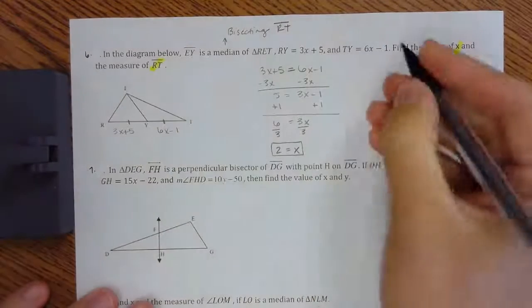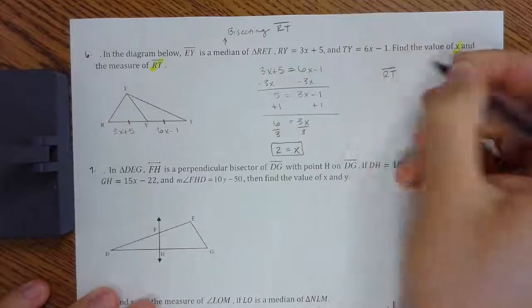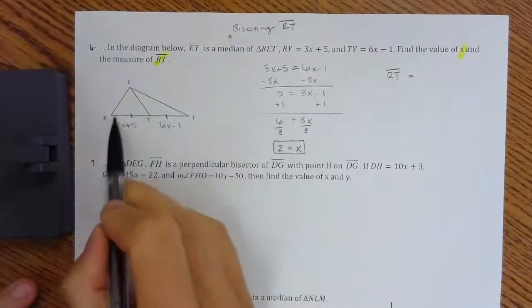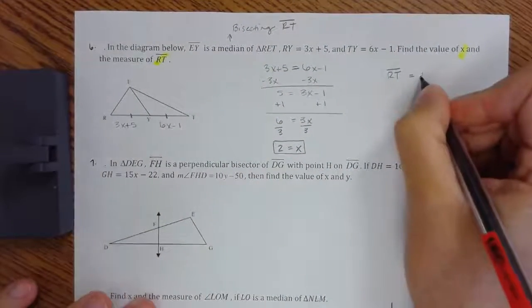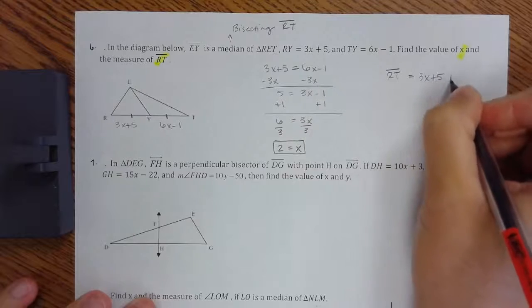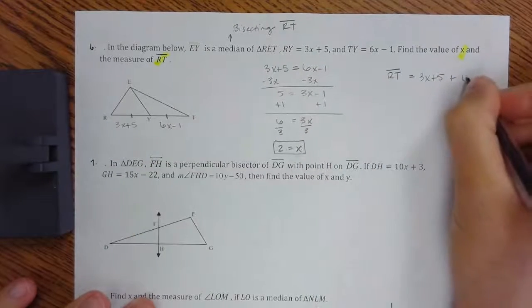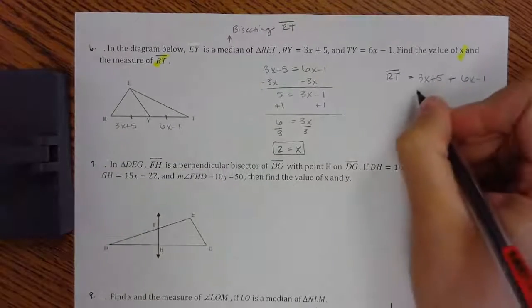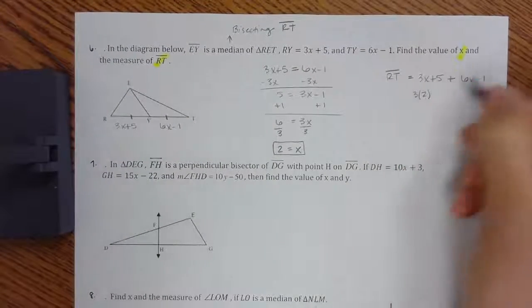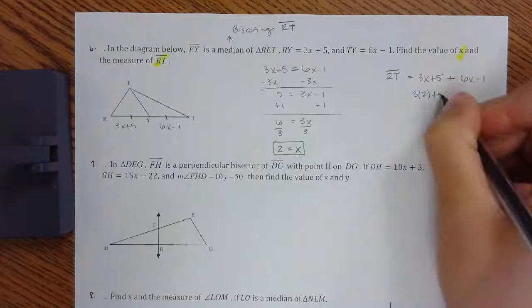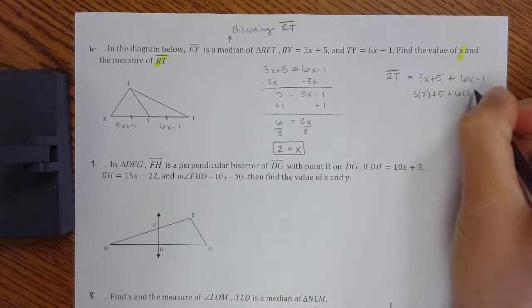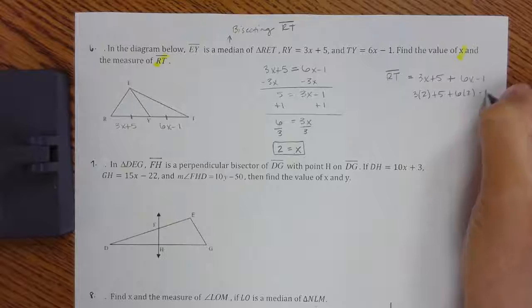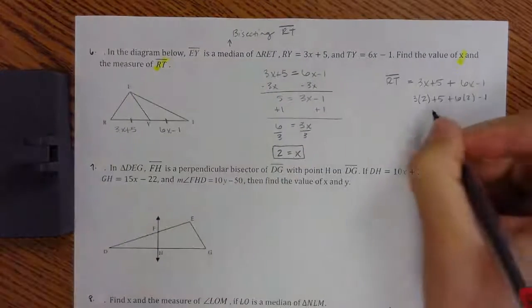And then we also have to find RT. RT is the whole line here, so that includes 3x plus 5 plus 6x minus 1. We can replace the x with 2 since we found out that x is 2. Same thing for this x, so both of those x's are 2. Then we can simplify here.